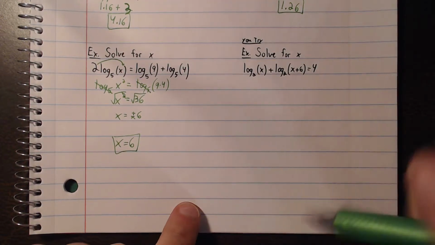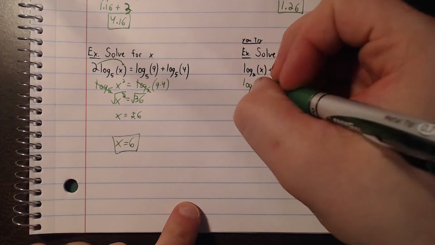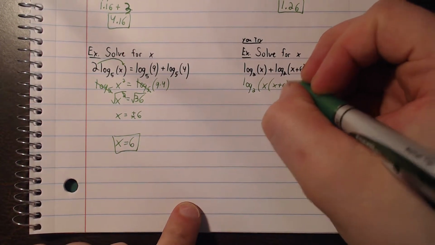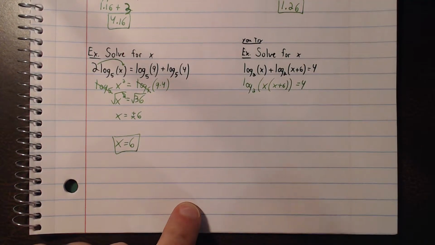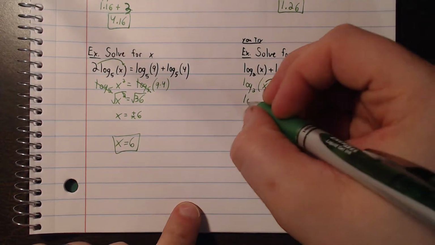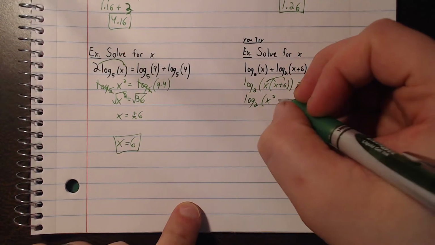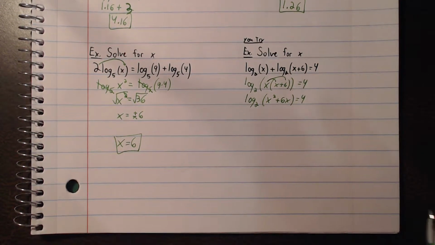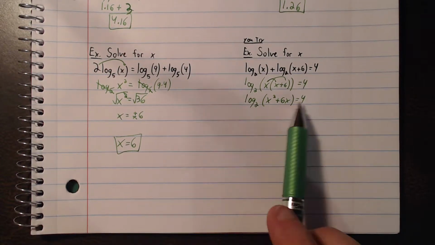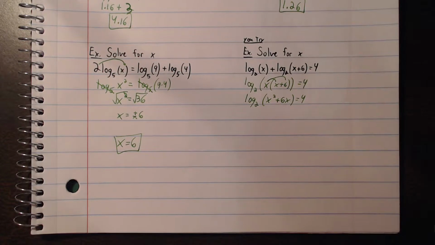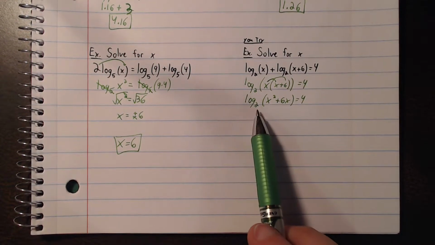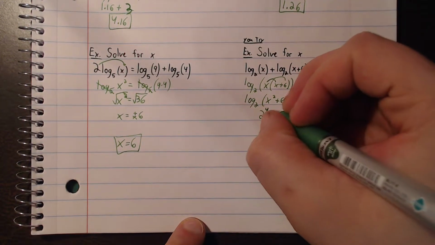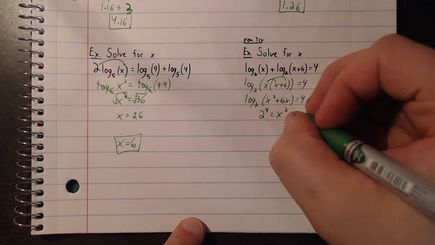I'm noticing this addition right in the beginning tells me product, right? Multiply. So that's going to be x times x plus 6. We'll have to distribute. So x squared plus 6x. This is a little bit different from the last one, right? At this point, I don't have a log base equal to a log base, so we can't just eliminate. What we're going to have to do is change this to exponential. So I've got 2 as my base to the power of 4. That's equal to x squared plus 6x.